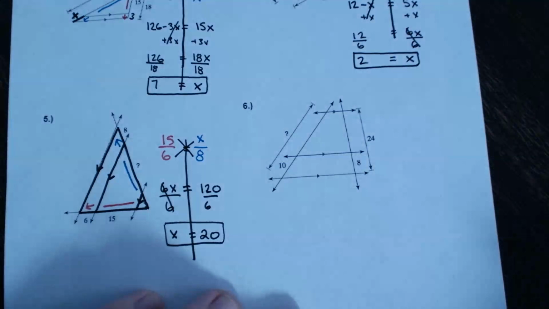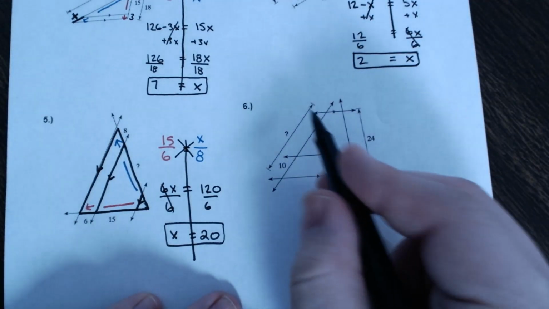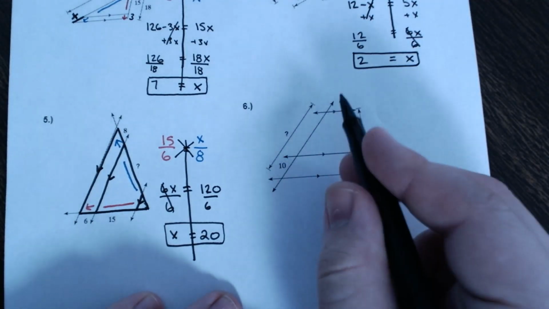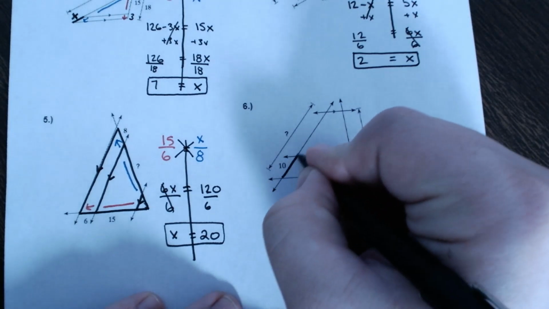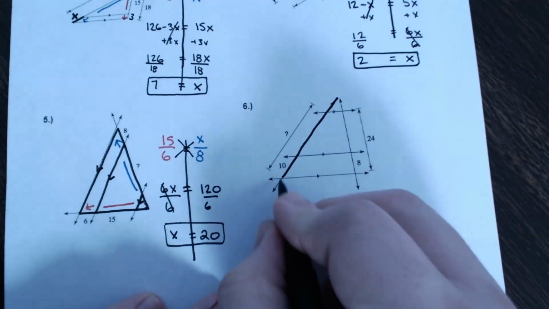Let's do that one more time. We've got this beautiful set of 3 parallel lines cut by 2 transversals. It makes this triangular figure.